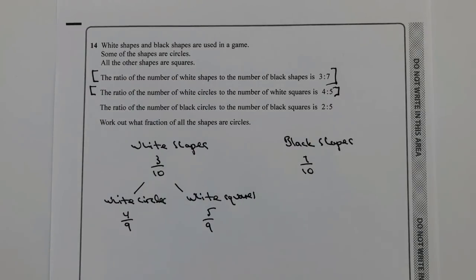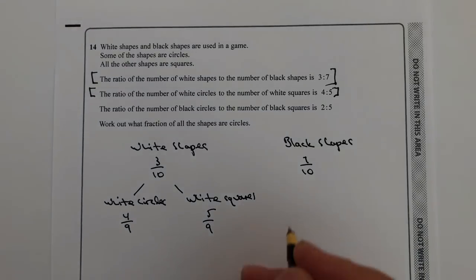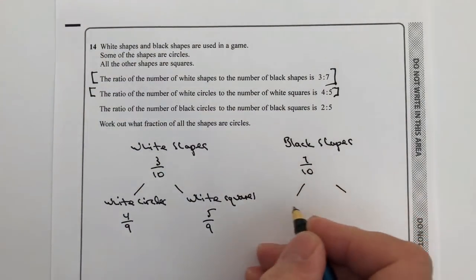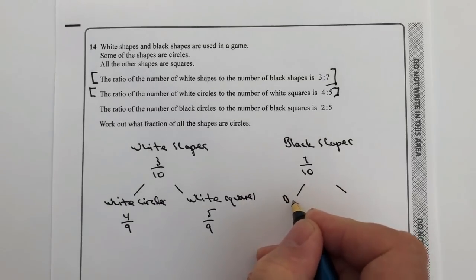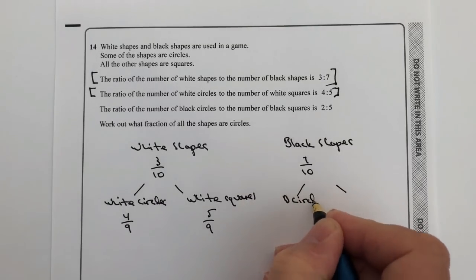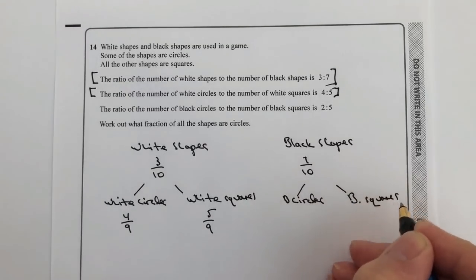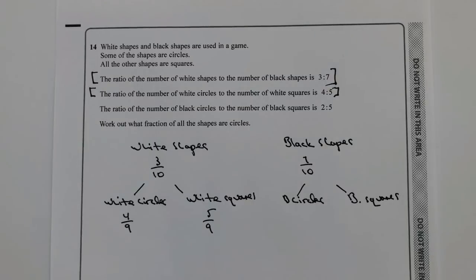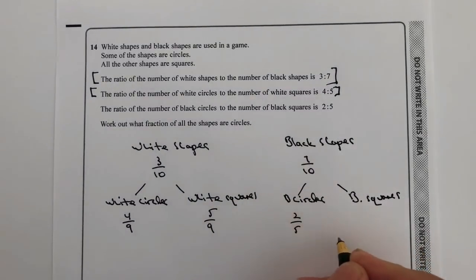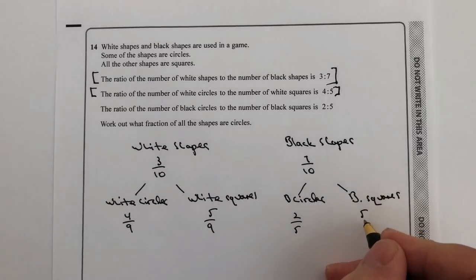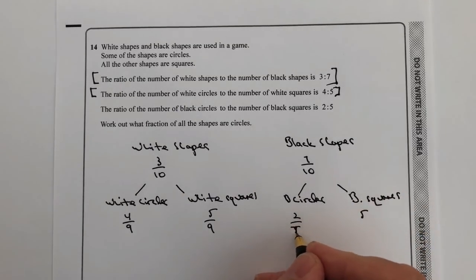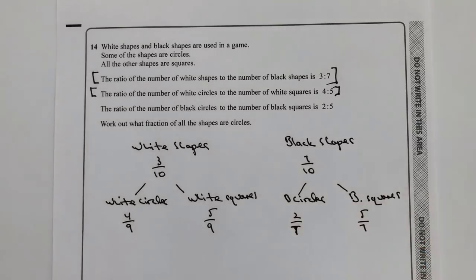Then we do exactly the same exercise with the black shapes. The ratio of black circles to black squares is 2 to 5. So I'm going to have black circles, I'm sorry, I'm running out of room here, and then black squares. In this particular case we've got a ratio of 2 to 5, so that means the black circles is 2 out of 7, I beg your pardon, and then 5 out of 7 for the black squares.